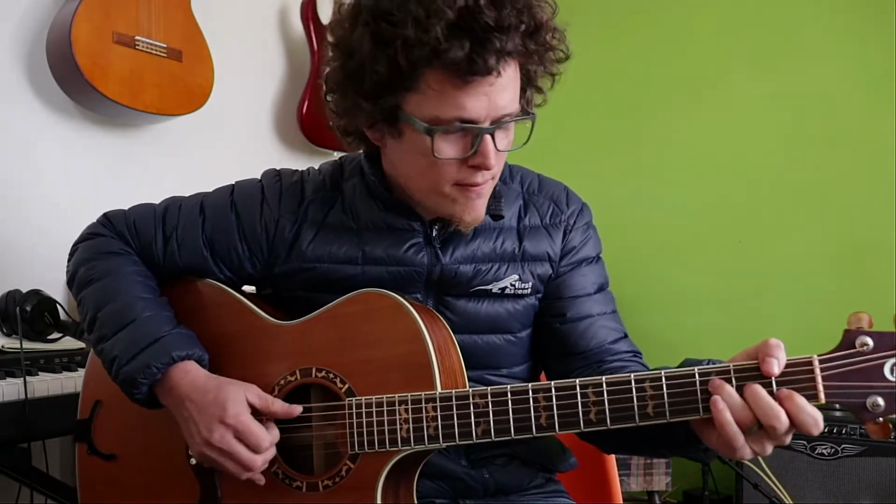C, F, A minor. It kind of works. So that's a cool trick that you can do, and you can apply it to different keys. Now, a G is not always going to become an F minor. It depends on the key that you're in.